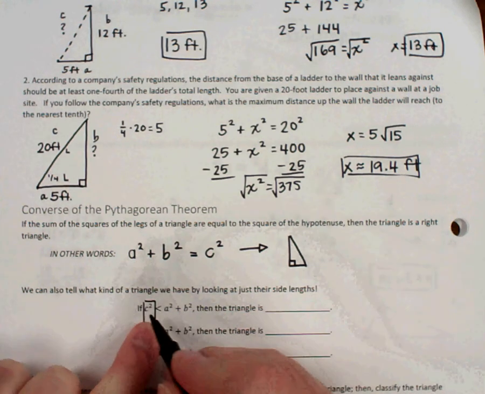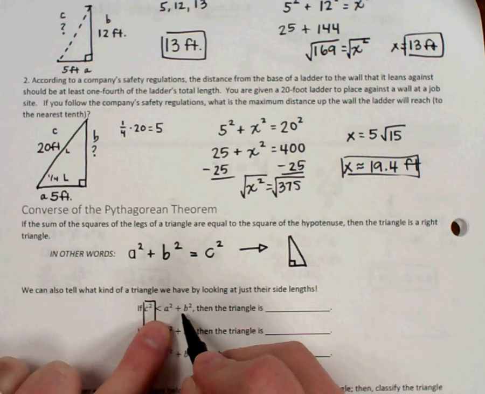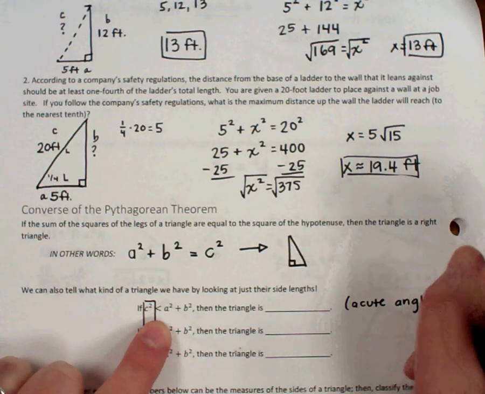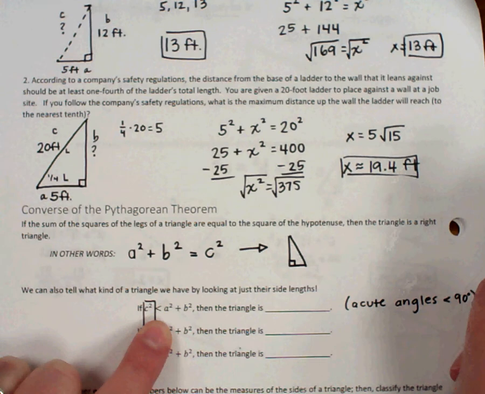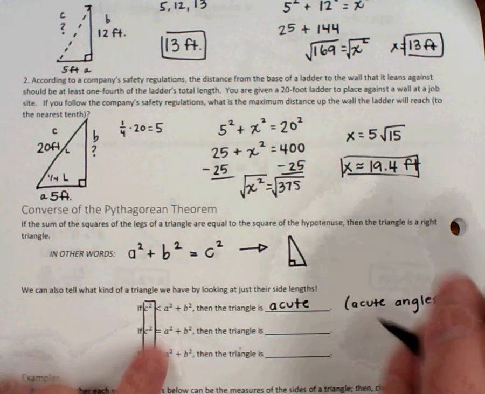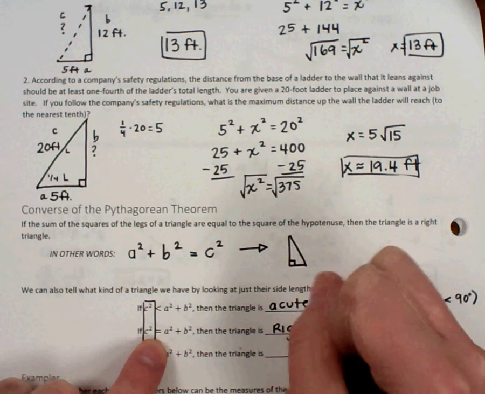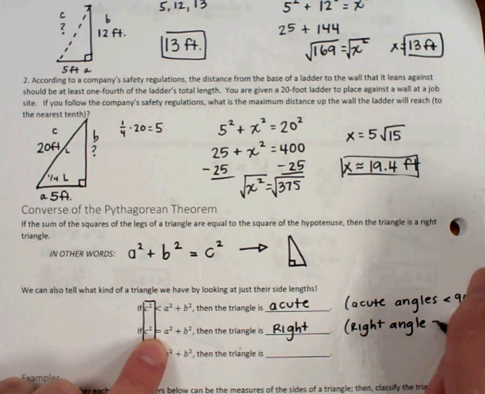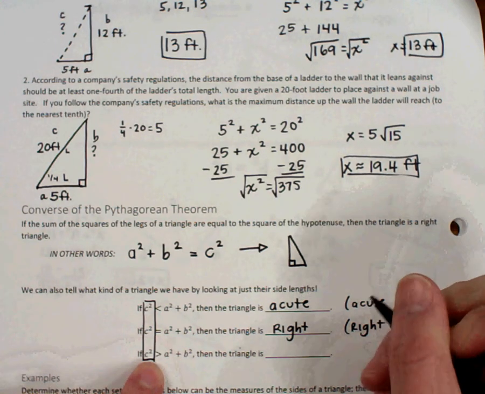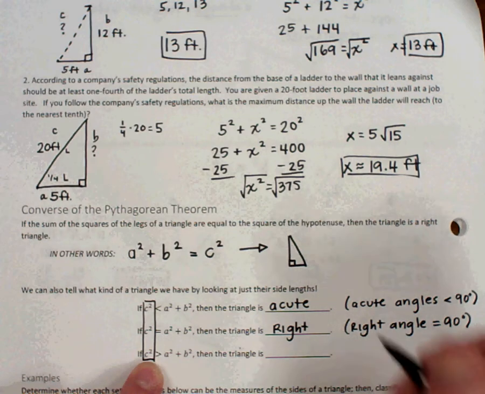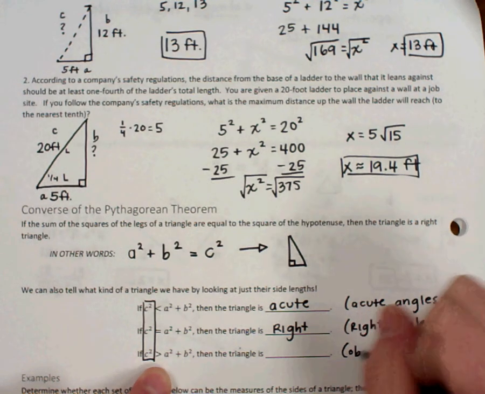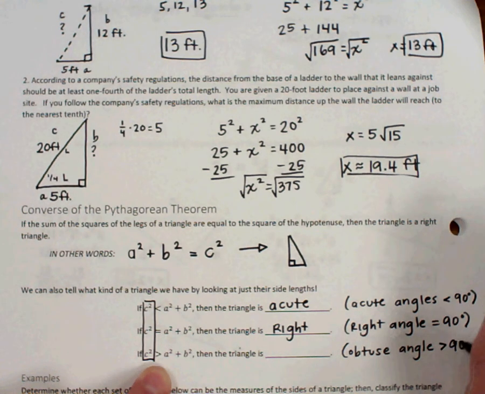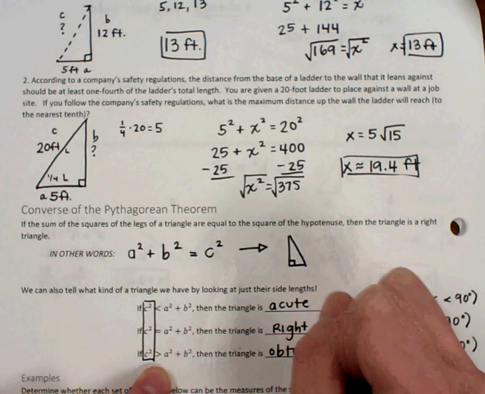Because when we do that, if c squared is less than a squared plus b squared, well, acute angles are less than 90 degrees, so we have an acute triangle. Okay, we know if they're equal, we have a right triangle. Okay, and if c squared is larger than a squared plus b squared, obtuse angles are larger than 90 degrees, so we now have an obtuse triangle. Okay?